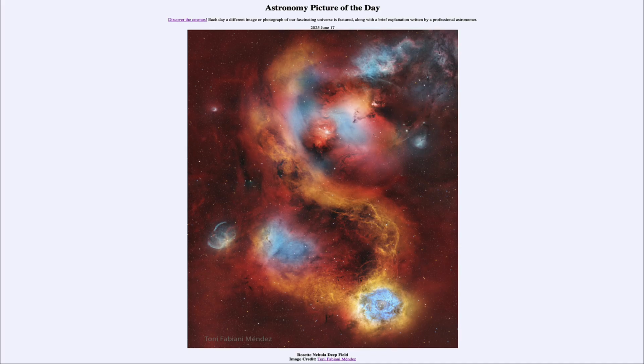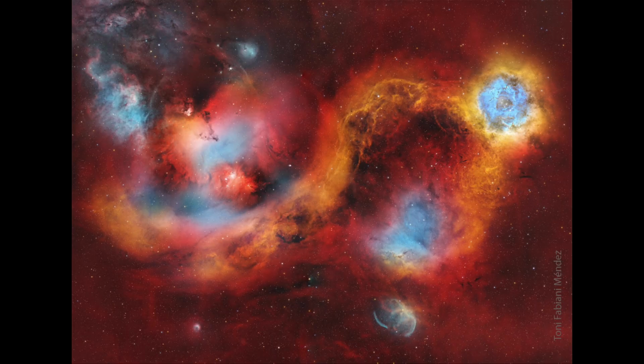Today's picture for June 17th of 2025 is titled Rosette Nebula Deep Field. So what do we see here? Well, here we're going to turn this image a little bit so it fills the screen better, and we see the region around the Rosette Nebula.